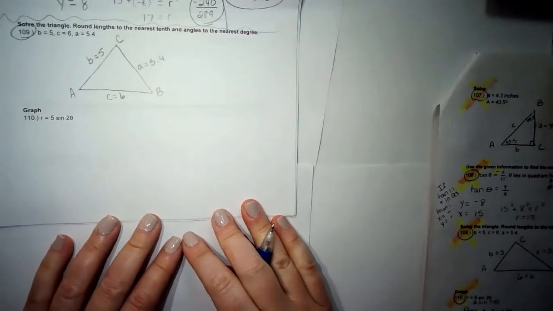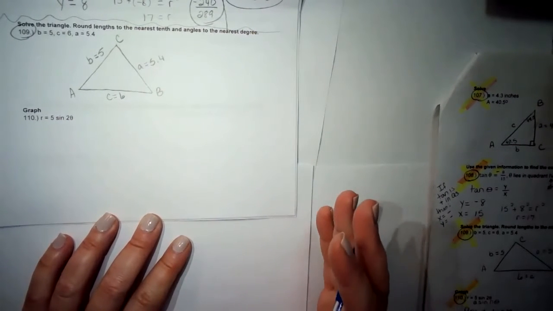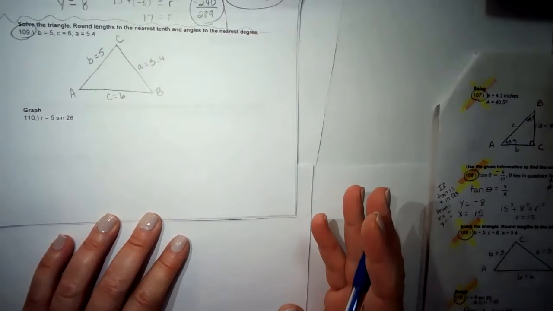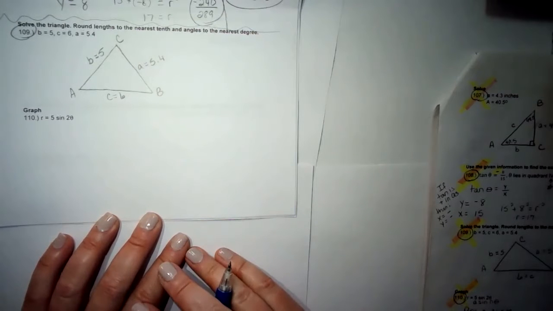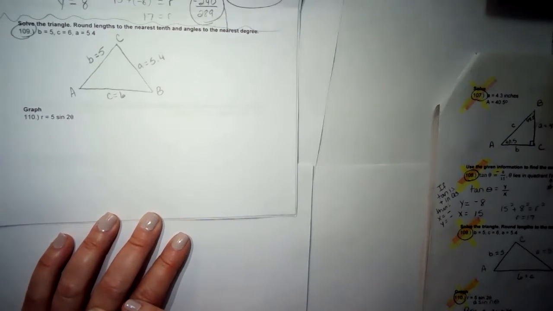And all I have are the sides. Well, this is not a right triangle. Can I use law of sines with this? No, because I don't have any angles. So I don't have all the information for one of the letters. So I can't. That means that we're going to have to use the law of cosines.